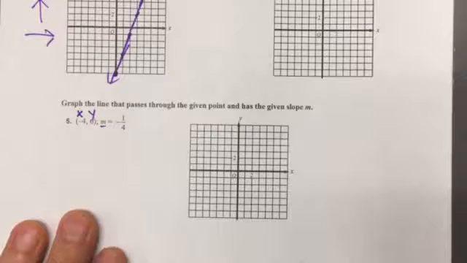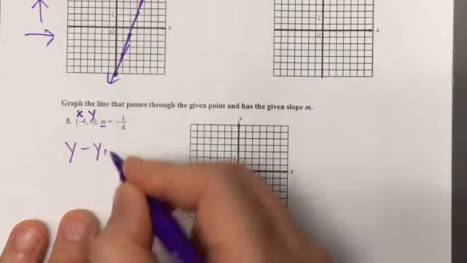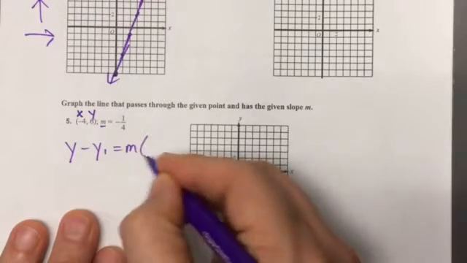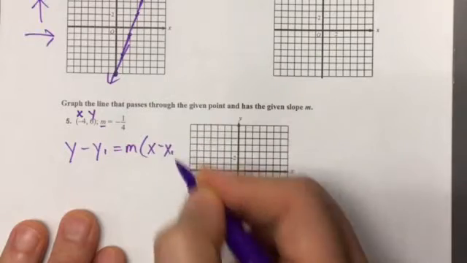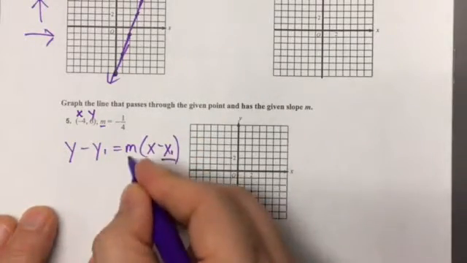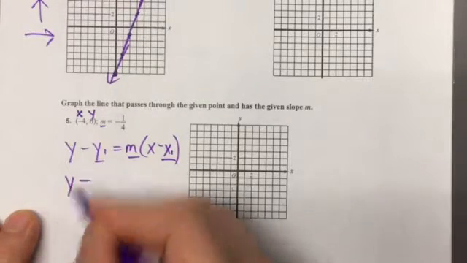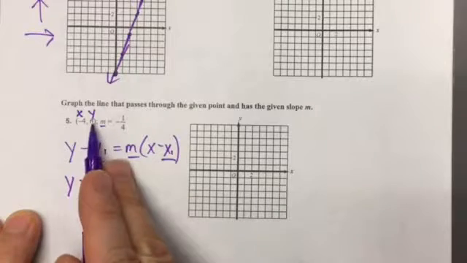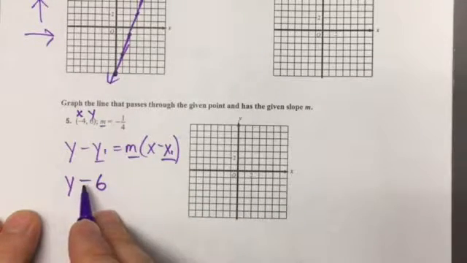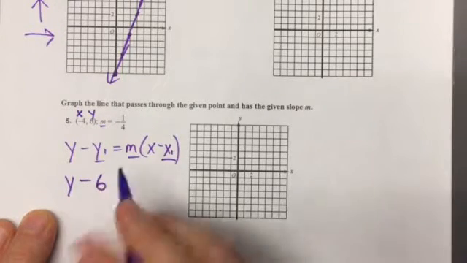So I'm going to write my formula. Okay, remember, you don't have to have that memorized. It's y minus the y value, or y of 1, equals the m number times x minus the x value, or the x of 1. I'm going to plug in a number here, here, and here. I'm just going to write y minus, and what's my y value they gave me? It's 6. And notice that minus sign is part of the formula, so that positive 6 that I plug in is now a minus 6.